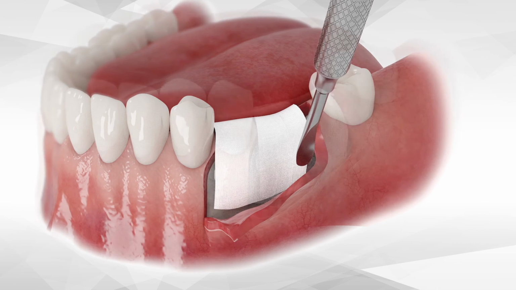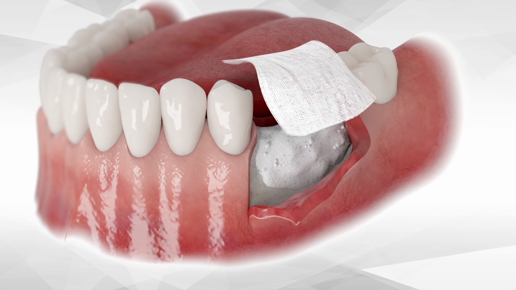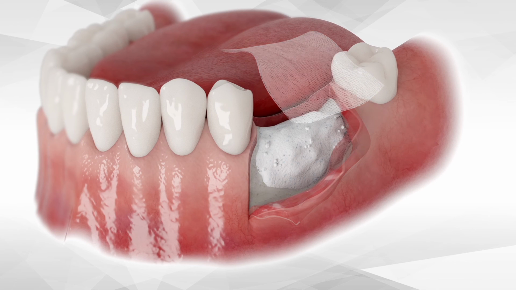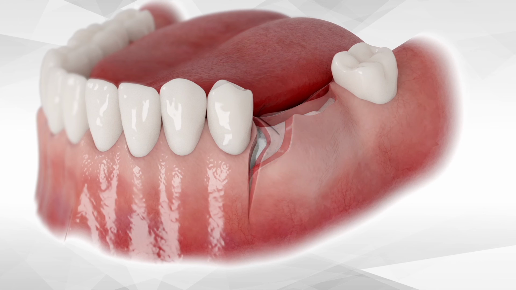Once compaction of the graft is done, remove the gauze and proceed with soft tissue closure by stretching the mesial corner and securing it with a suture. Then the distal corner is secured, then the middle part, followed by additional sutures as is needed, and finally the vertical incision should be sutured.